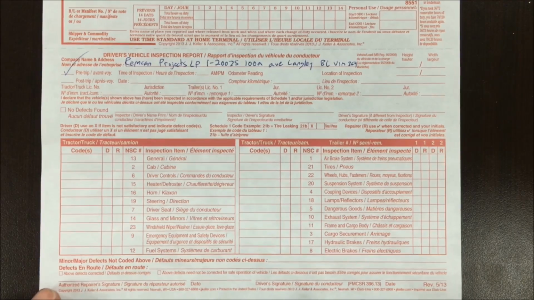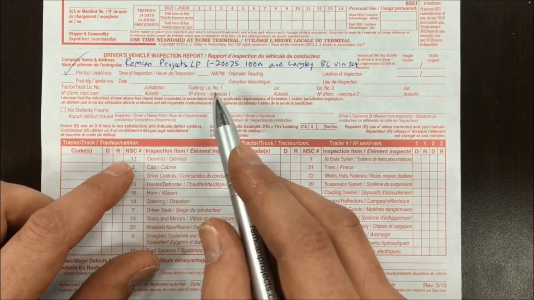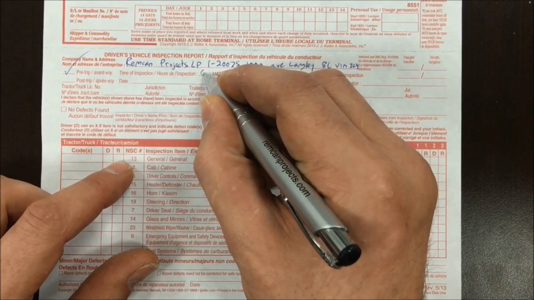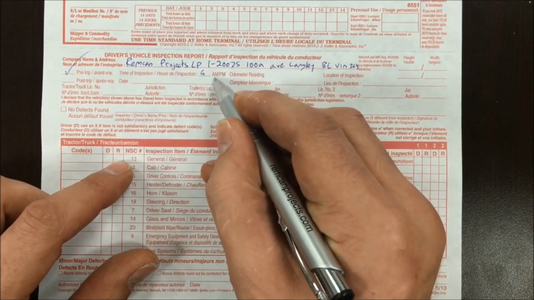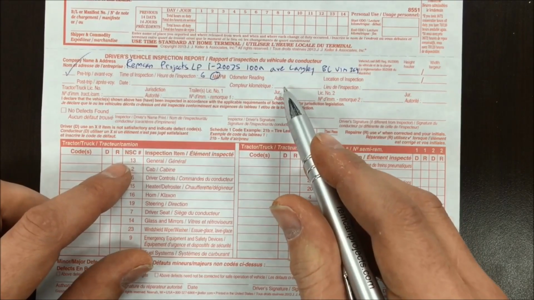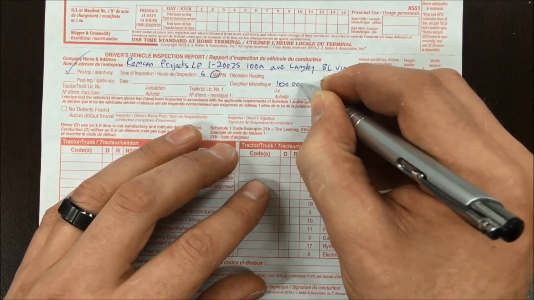The next item to fill out on the driver's vehicle inspection report is the time of inspection. In this example, the inspection was performed at 6 a.m. So under time of inspection, I write 6 and I circle a.m. Odometer reading, 100,000 kilometers is what my odometer is at.